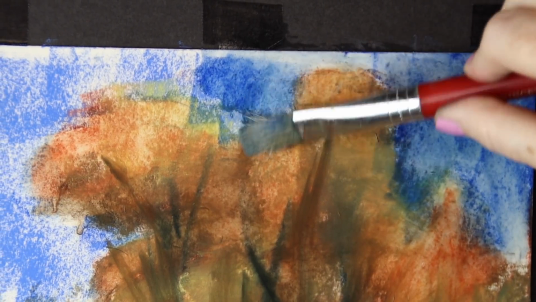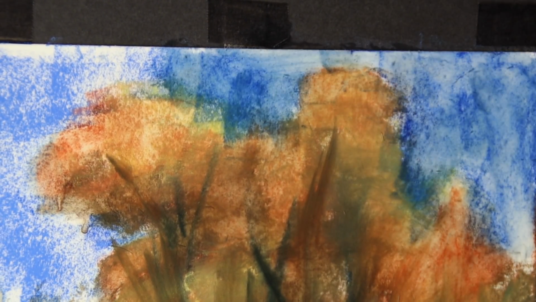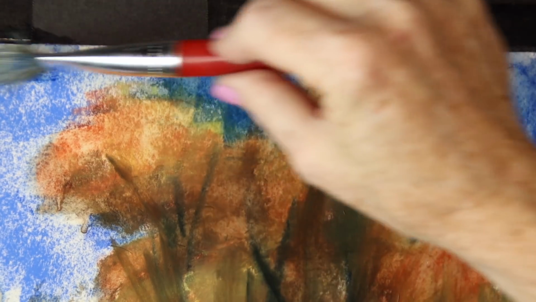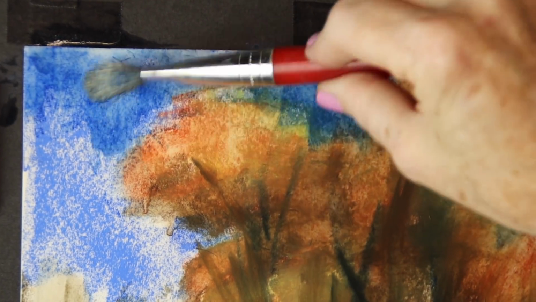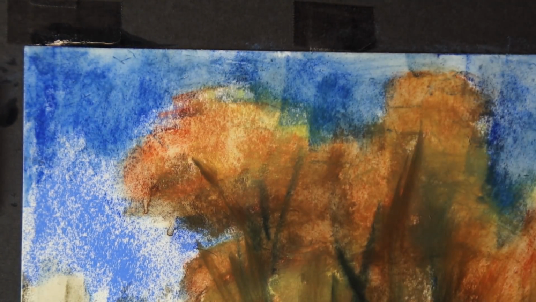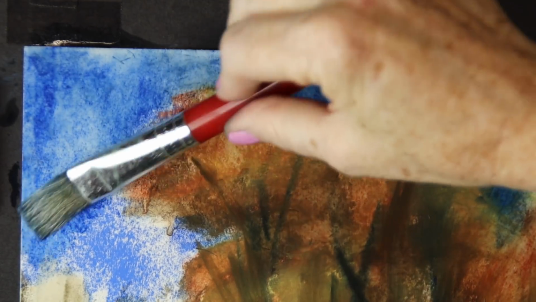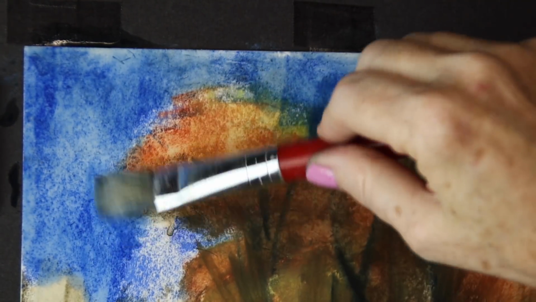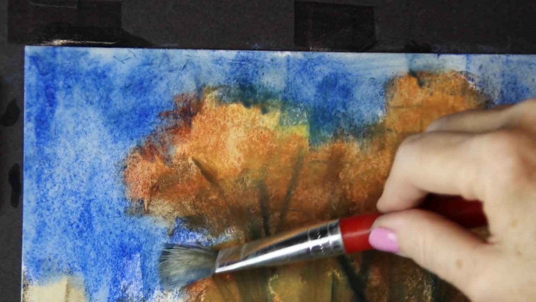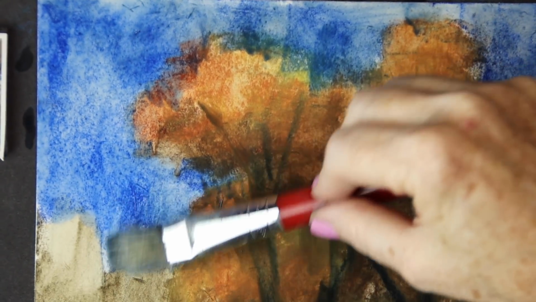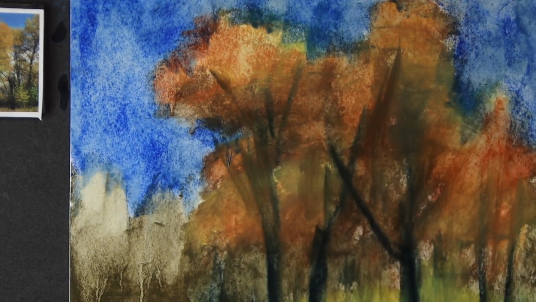And that makes it fun. And if we can have fun when we paint, that's half the battle of having success. If it's drudgery, then we're not going to want to do it very often. So if I can find ways to make it fun, I'm going to make it fun. I'm just going to kind of soften the edges of those tree shapes. And it's okay if the sky drips into my distant trees.